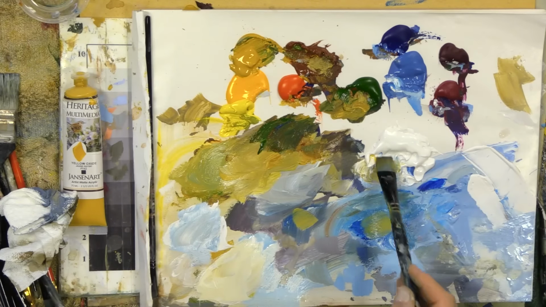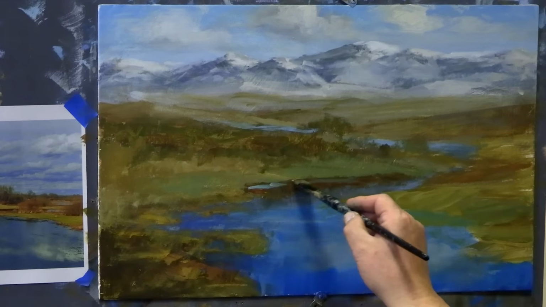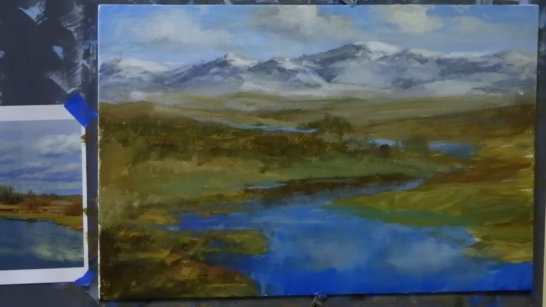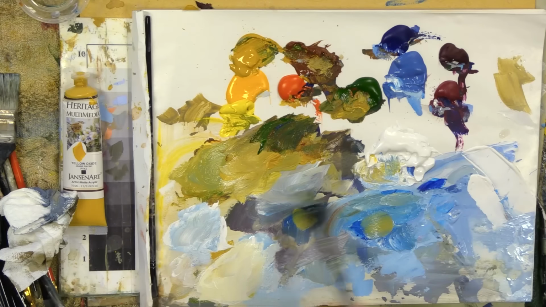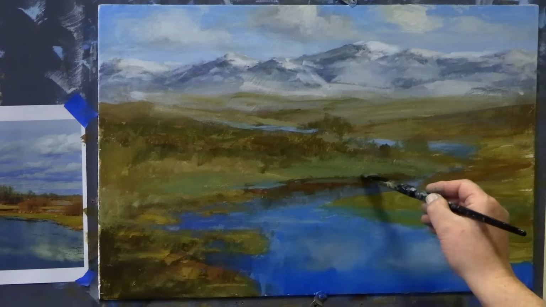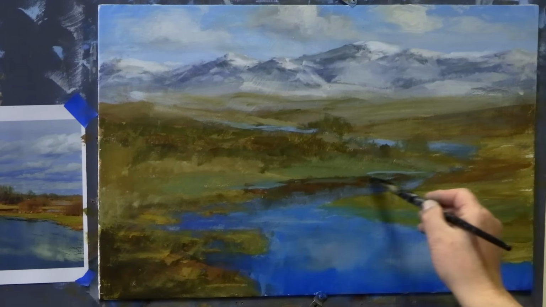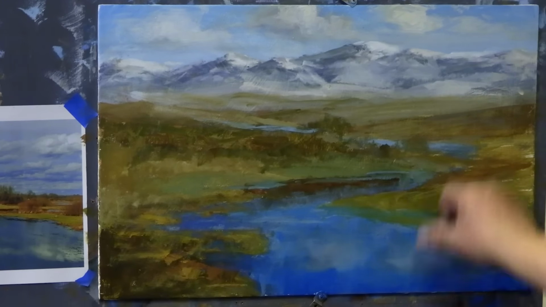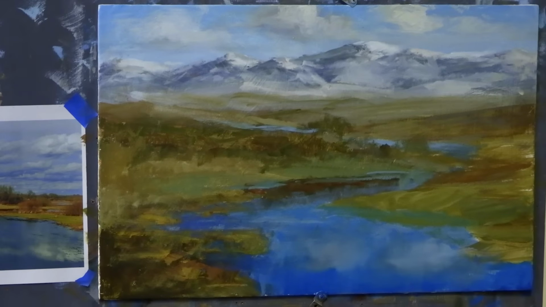And of course, you can really put in some nice highlights and stuff like that. So maybe you pick up just a bit of it. If there's wind blowing the little color waves and stuff, you would pick some of that up there. Here we go. Just some of that through.